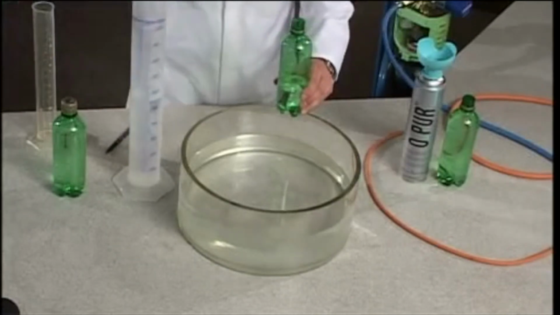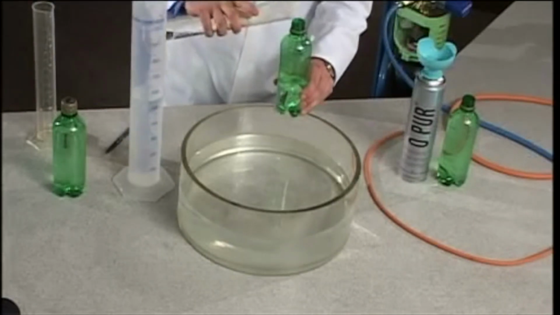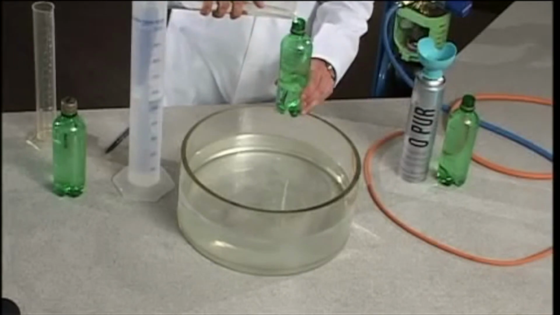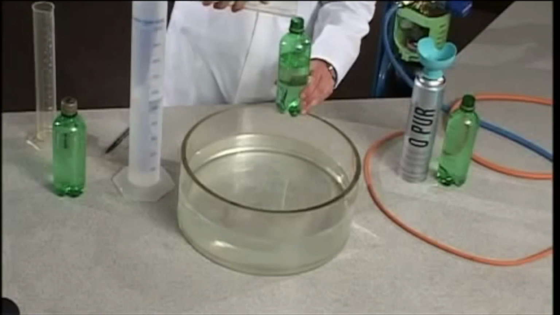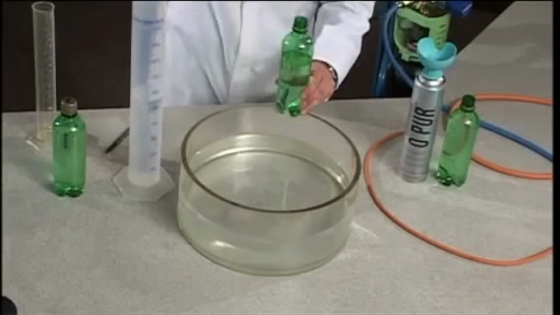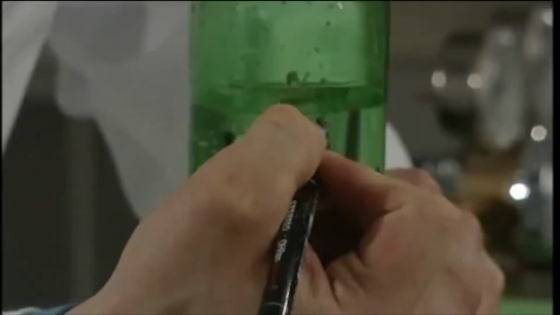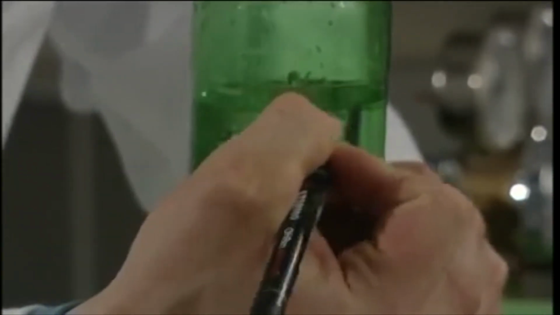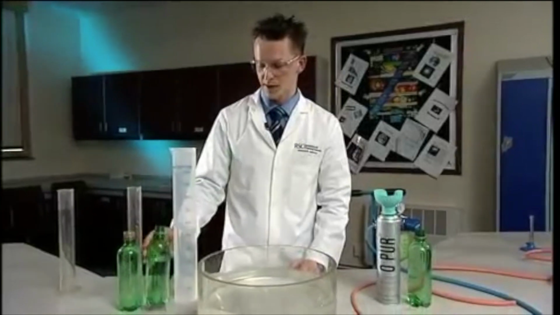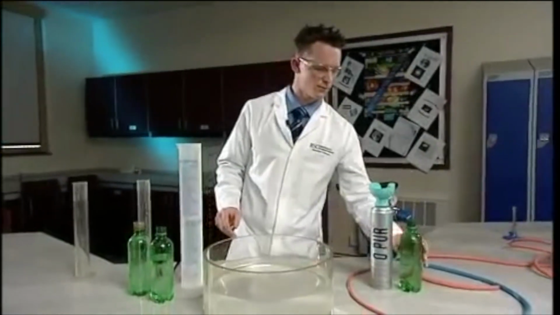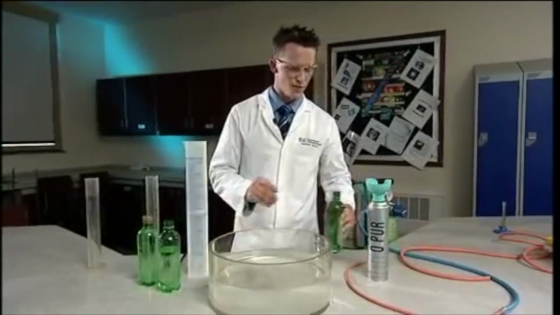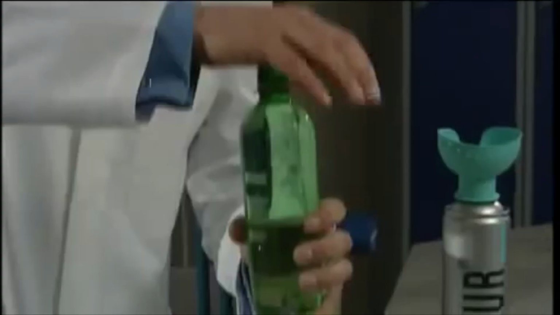Replace a further 1/3 of the volume of the water into the bottle, and again mark the level on the outside of the bottle to indicate 2/3 of the capacity of the bottle. Finally, completely fill the bottle with water. Now you are in a position to displace 2/3 of the volume of the bottle using oxygen, and 1/3 of the bottle using methane.